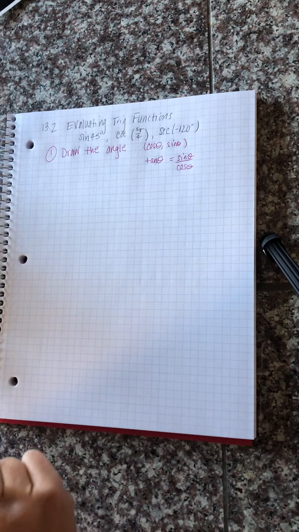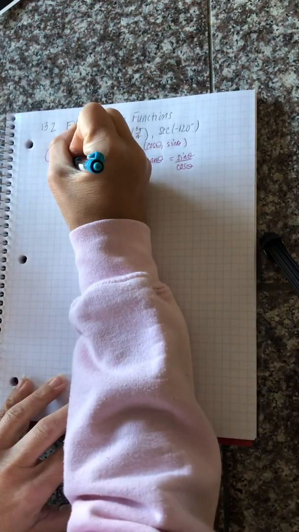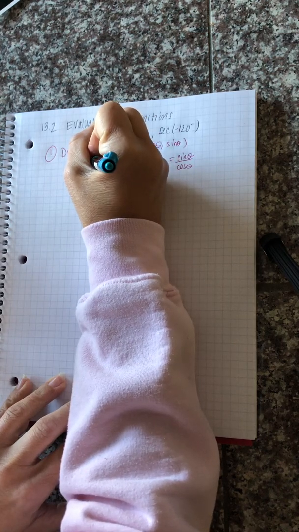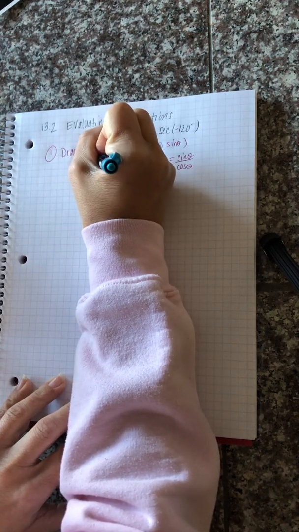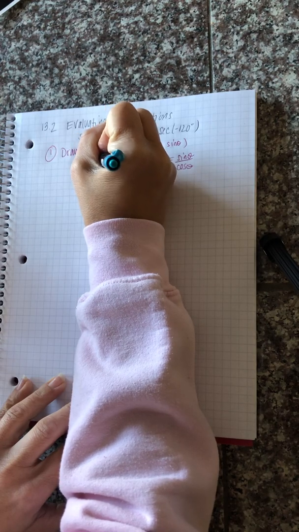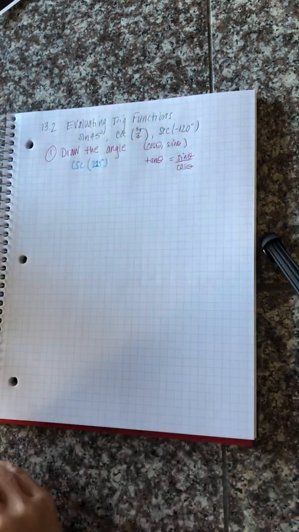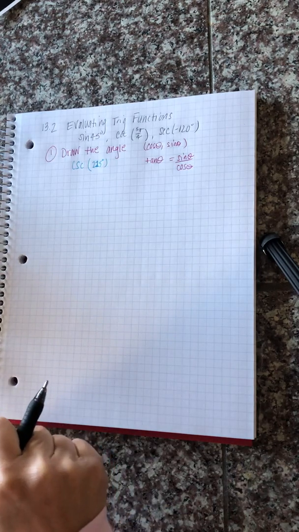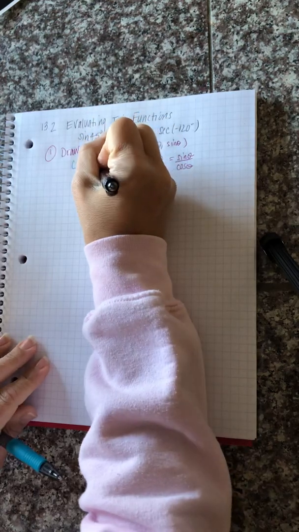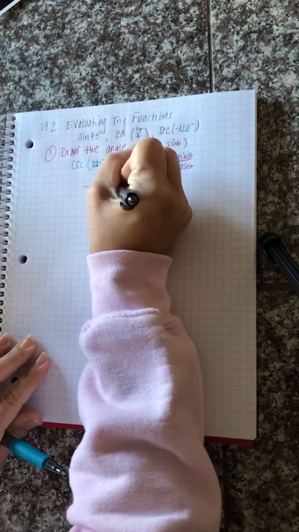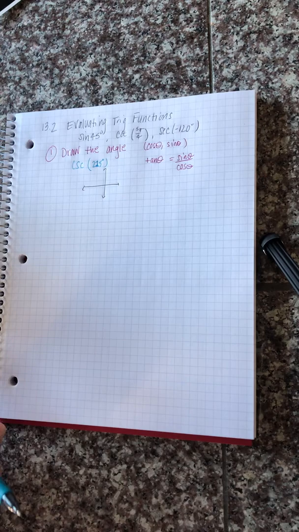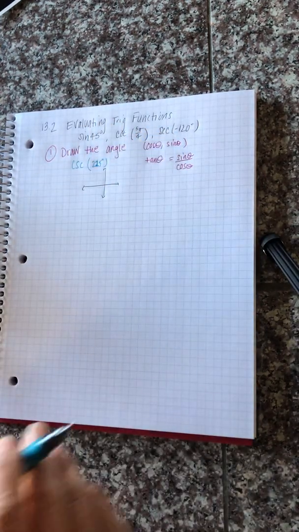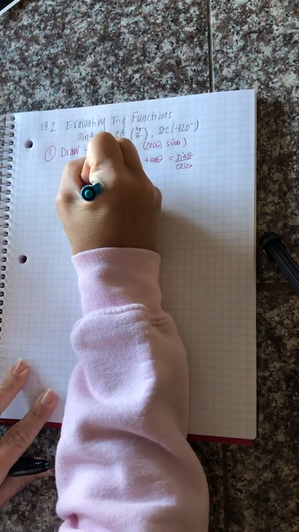So if I give you, let's say, the cosecant of 225. Cosecant of 225. Okay, so the first thing I'm going to do is figure out where is 225. And I'm just doing a super basic sketch. So 225 is in the third quadrant.